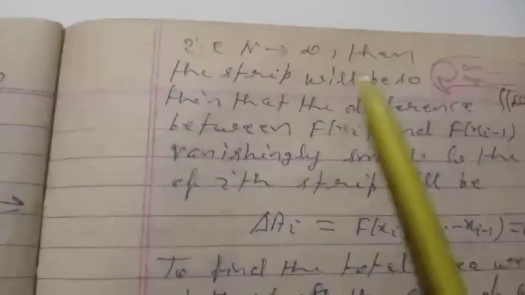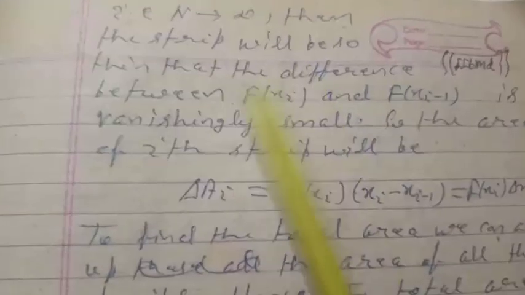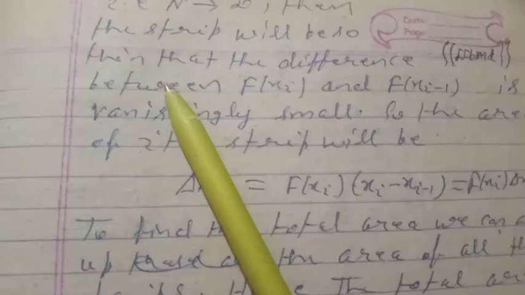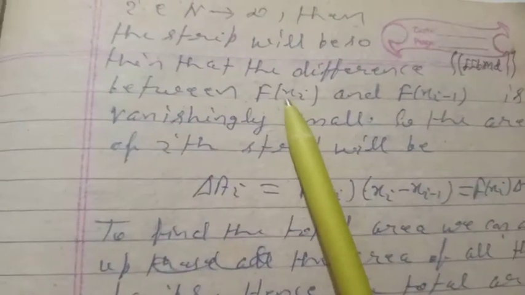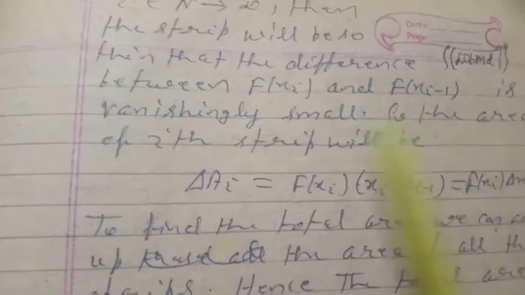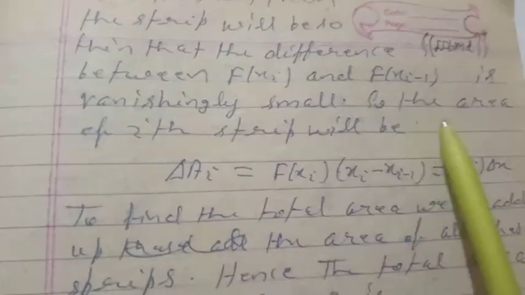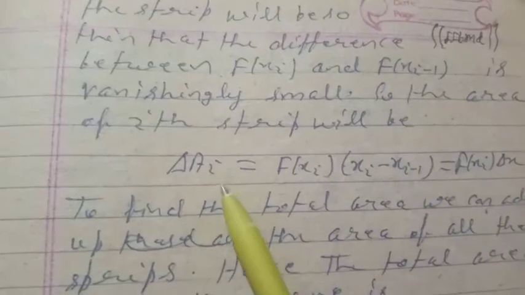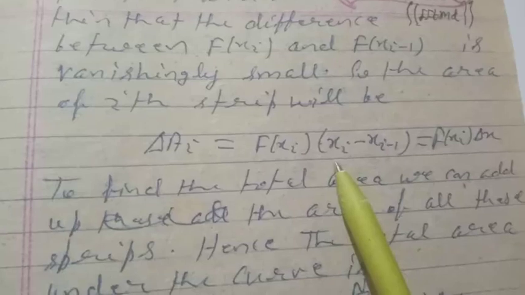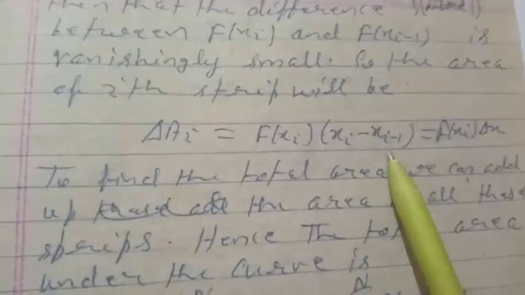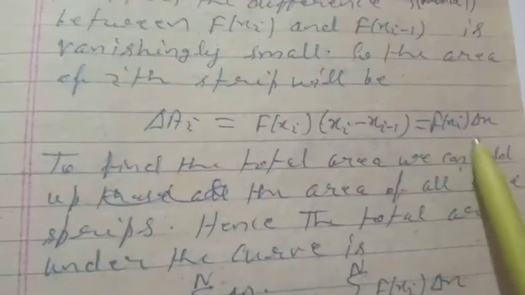If we take n to be very large, that is n tends to infinity, then the strip will be so thin that the difference between F(xi) and F(xi minus 1) is vanishingly small. So the area of the ith strip will be delta Ai equal to F(xi) into xi minus xi minus 1, or F(xi) into delta x.